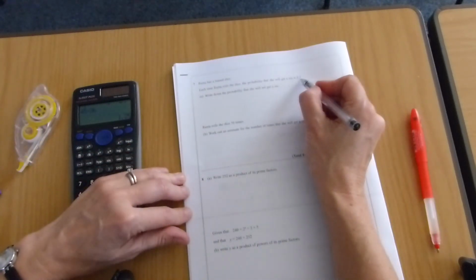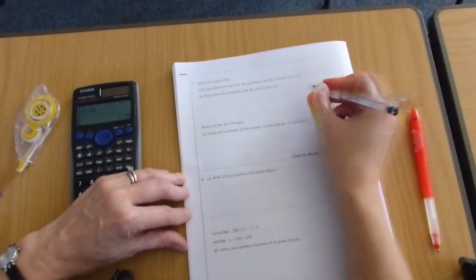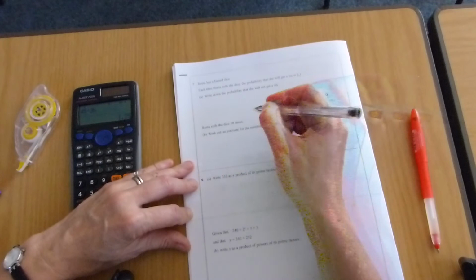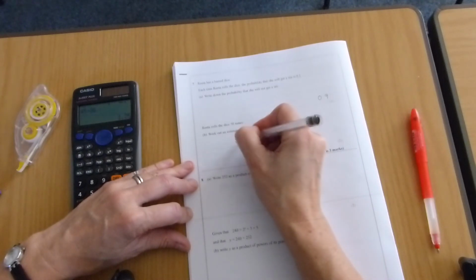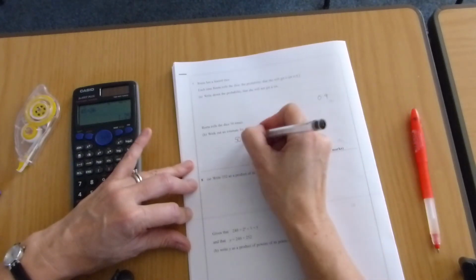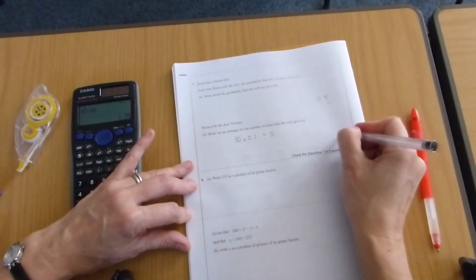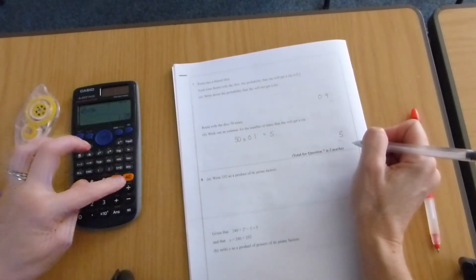Probability to get a 6 is 0.1, so to not get a 6 is the remaining 0.9. If you do it 50 times, each time probability of getting a 6 is 0.1, so the total number of times you can expect is 5.